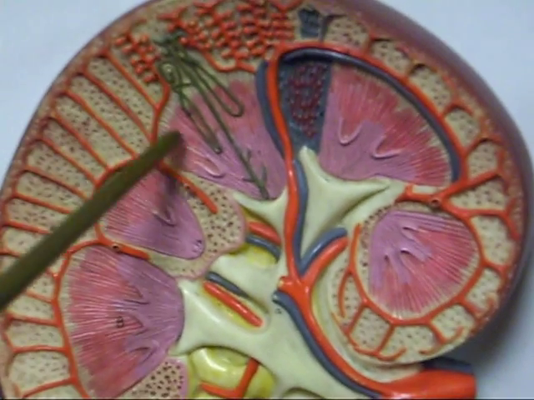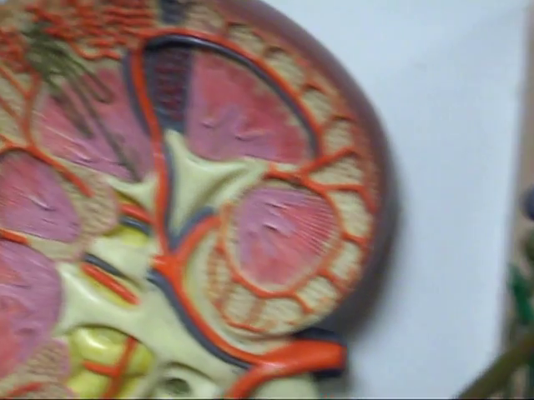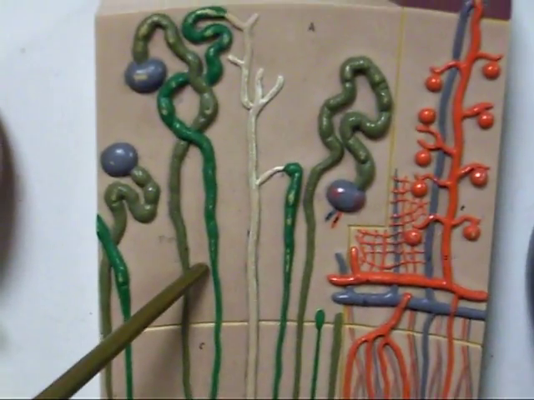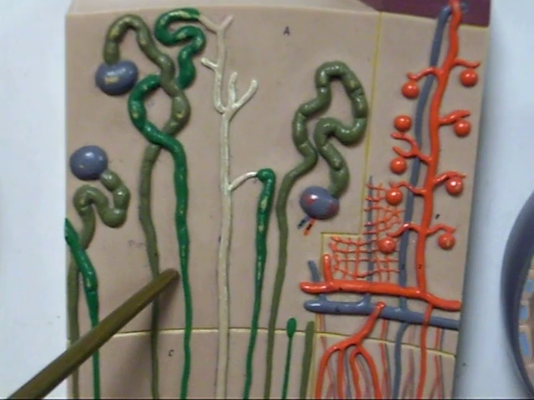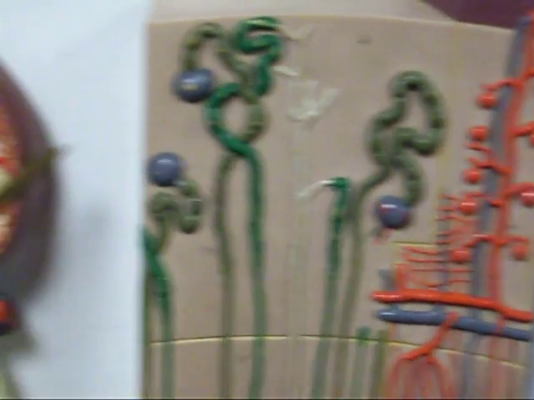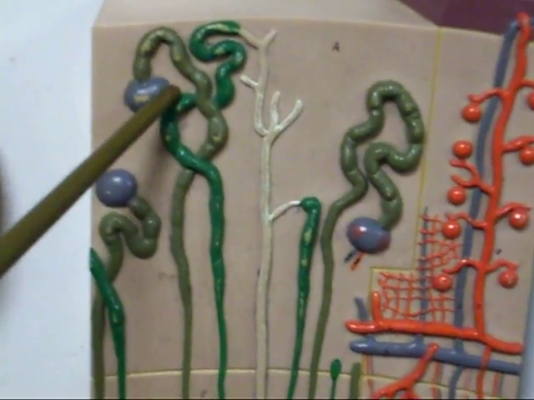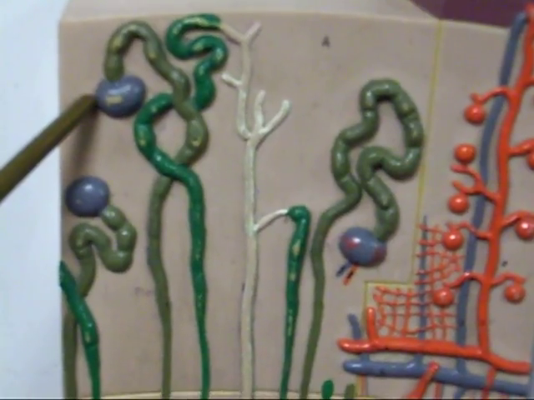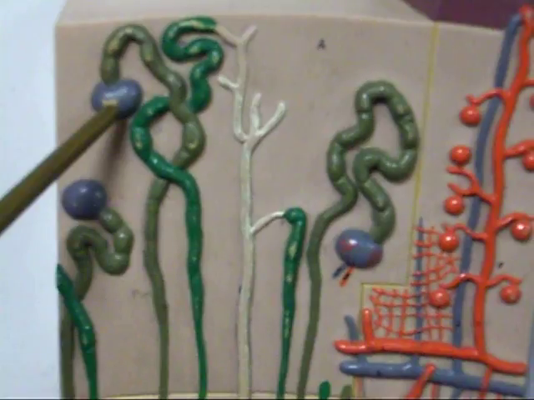This structure is a nephron. This part of the model is an enlarged view of the nephrons. This is about 120 times normal size compared to the kidney. So the first structure we can see is the renal corpuscle. The renal corpuscle includes the glomerulus and the glomerular or Bowman's capsule.